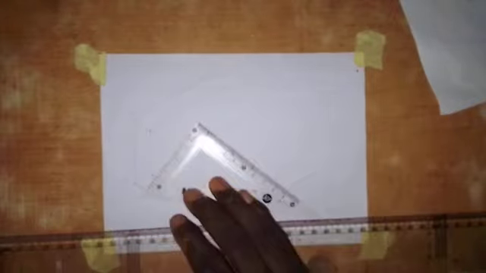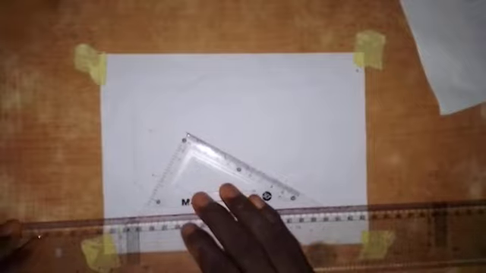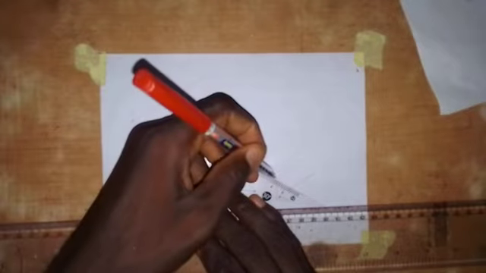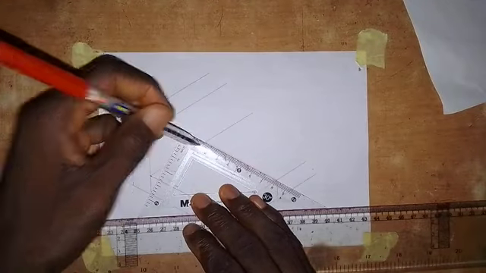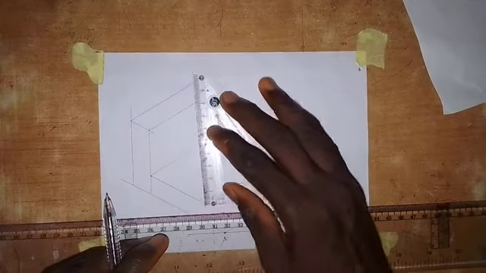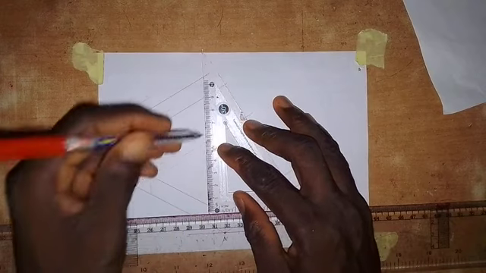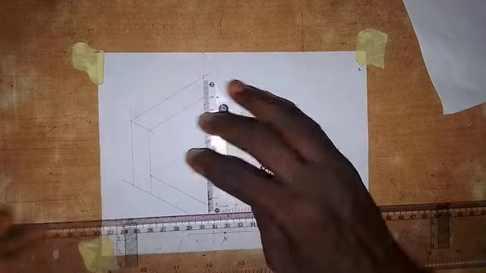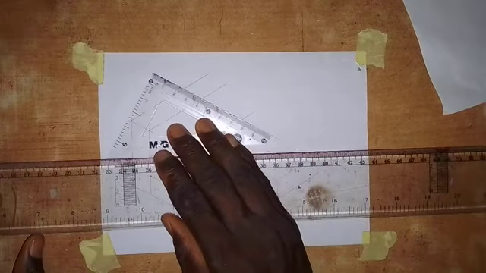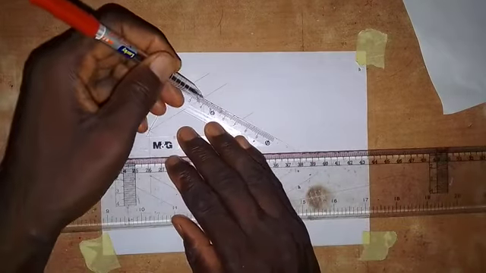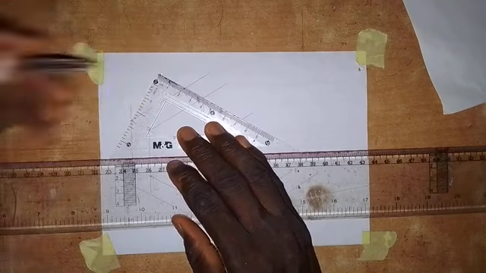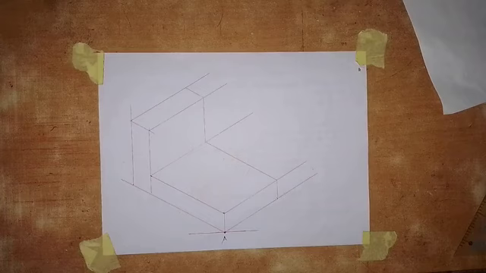Okay, then we turn the set square like this. Okay, so we draw a line in this direction. Okay, then turn it vertical like this. So draw a vertical line to touch this line, and then we turn it from here. So draw a line to touch this line. So we have it to be a solid block like this.